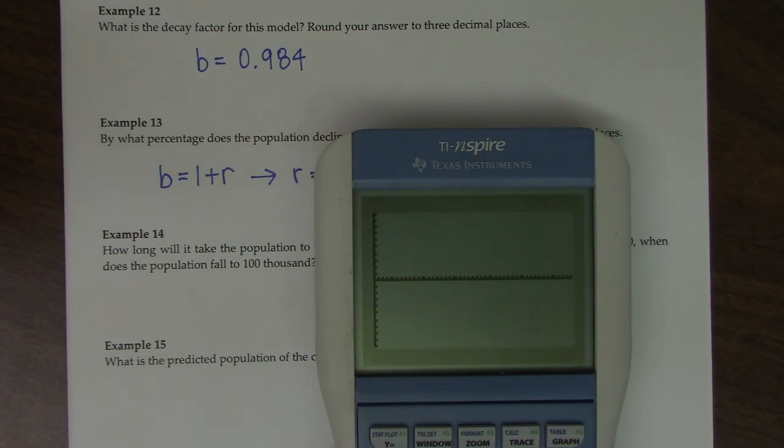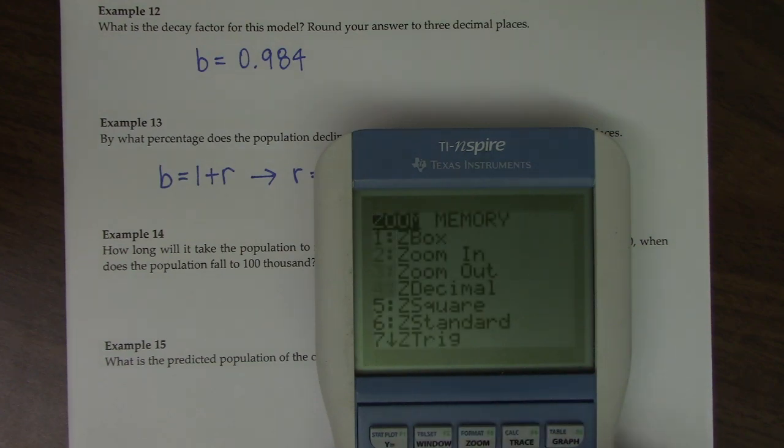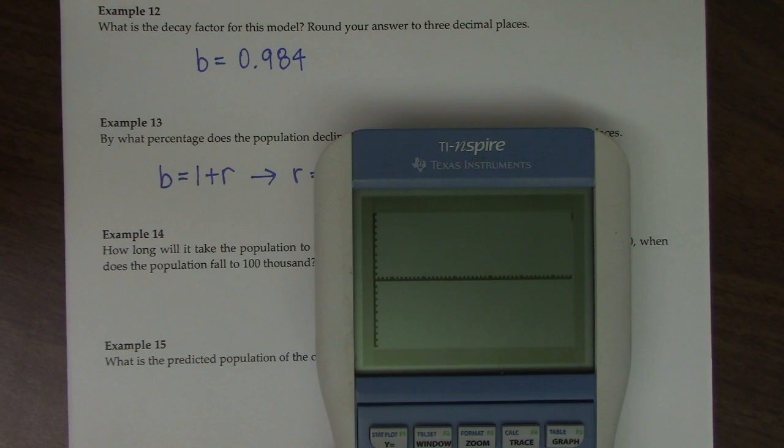It's done graphing and we don't see anything. So now if I go to zoom and scroll down to zoom fit, remember it adjusts the Y values while leaving the X values intact. So now it's going to auto adjust so we can see hopefully the line and the exponential function. So there's our decay function.